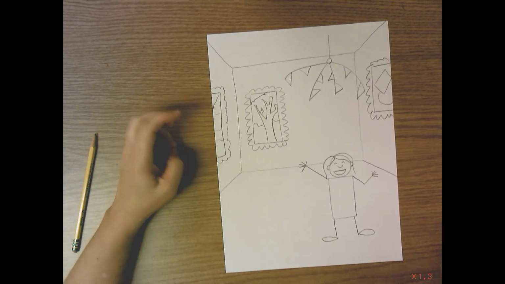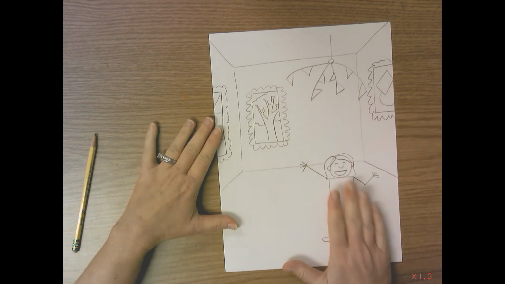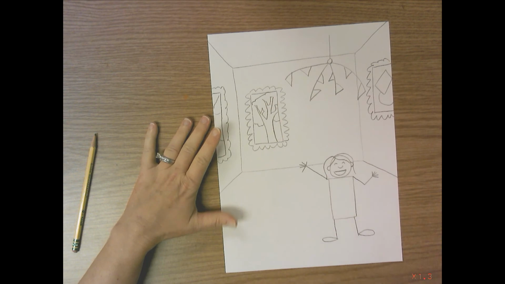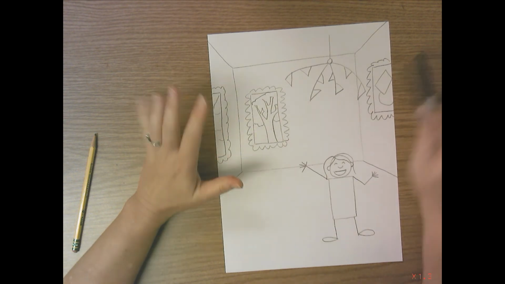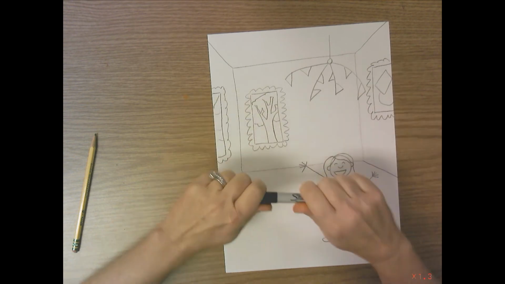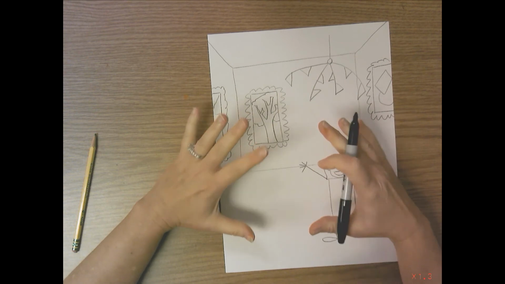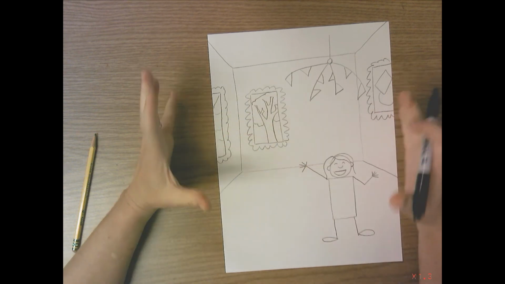Okay, now that you have your drawing of you, a self-portrait, a picture of you in the art museum, we're going to now add color. The first thing that I like us to do when we draw with pencil is to trace our pencil lines with a permanent black marker. That helps our design show through when we add color.